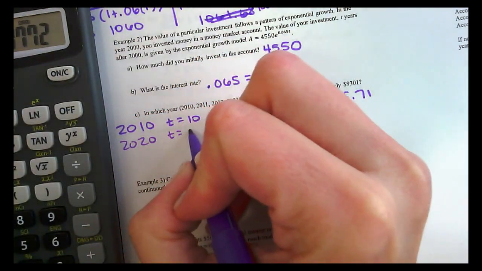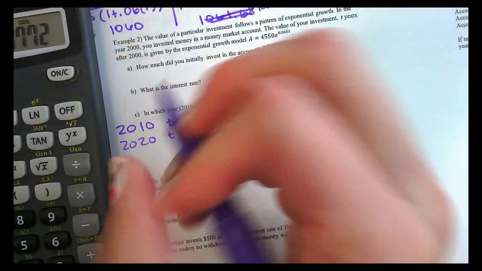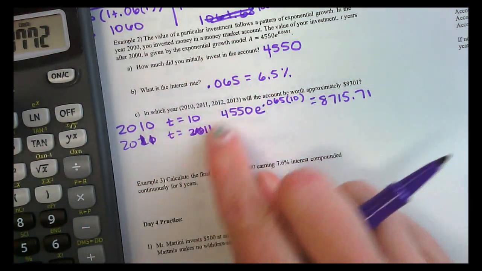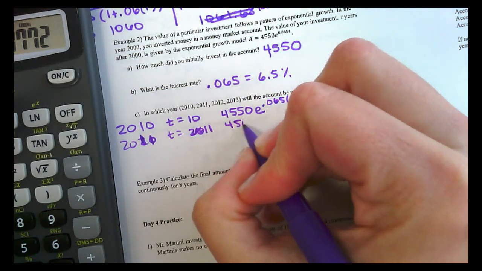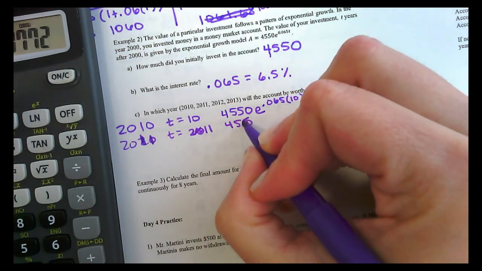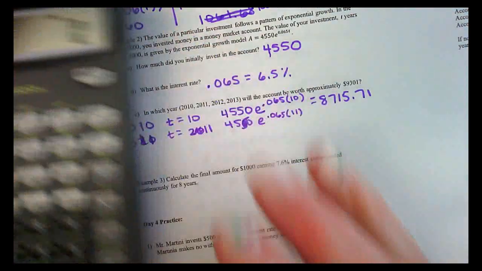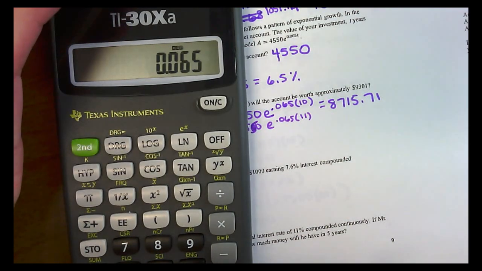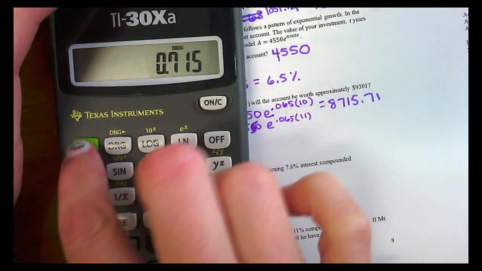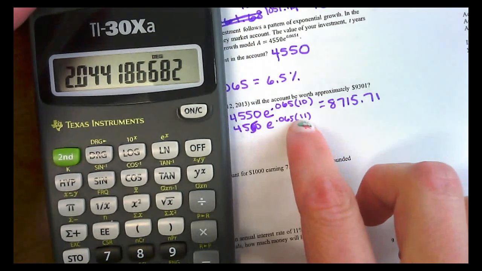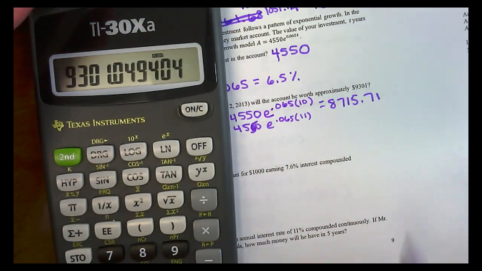If I pick 2011, then my T is 11. So again, my steps in my calculator, 0.065 times 11 equals, I'm going to raise e to that power, and then I'm going to multiply.